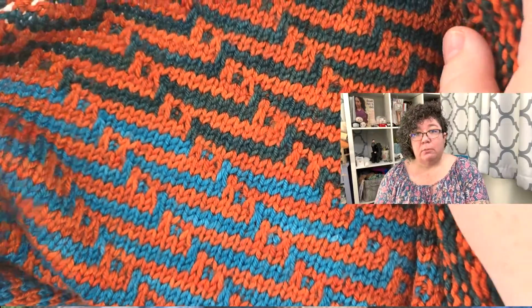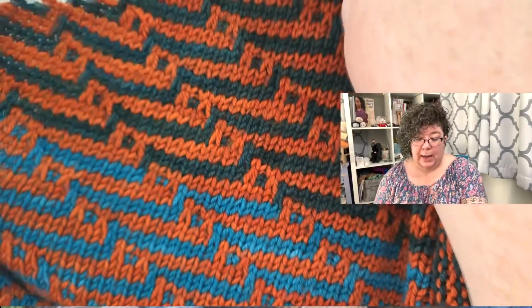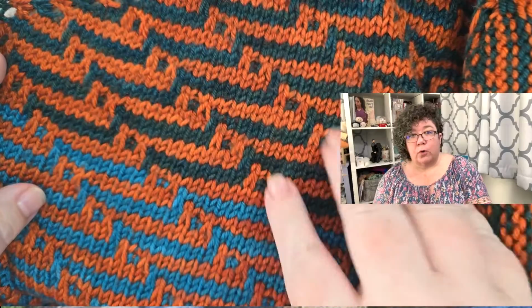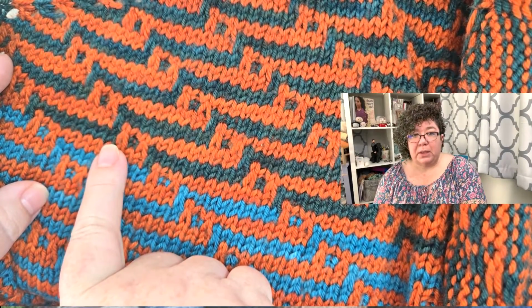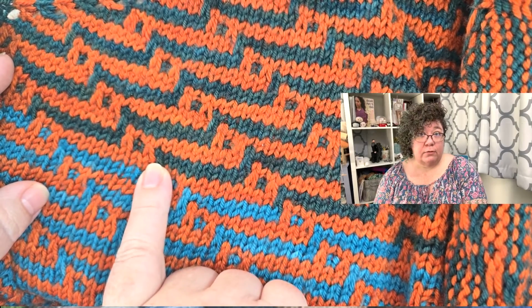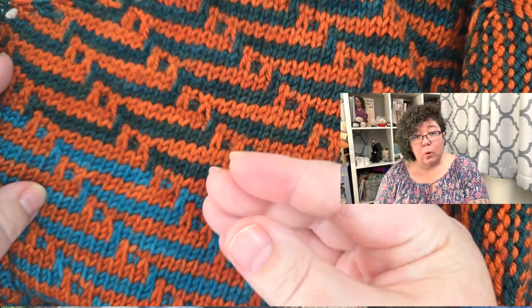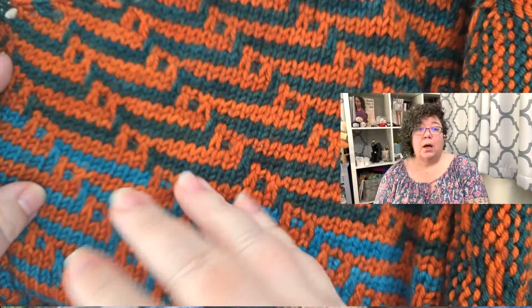So again, it's how many stitches are being slipped, just overall looking at the field of fabric, and then also how many stitches are being slipped in consecutive rows. The more, the more effect it's going to have on your work.